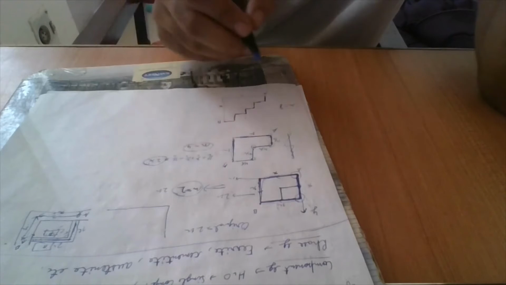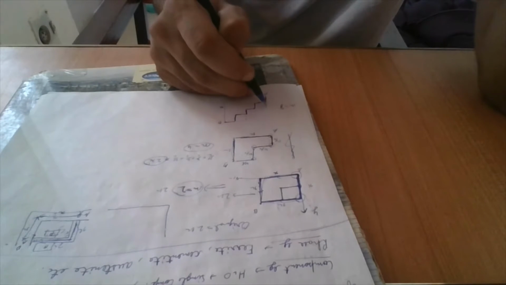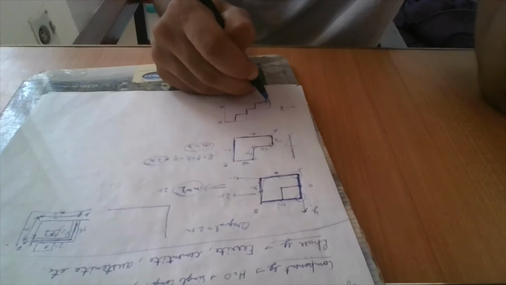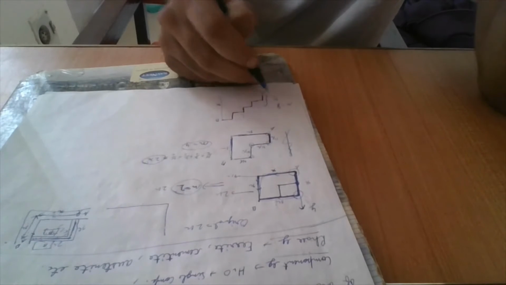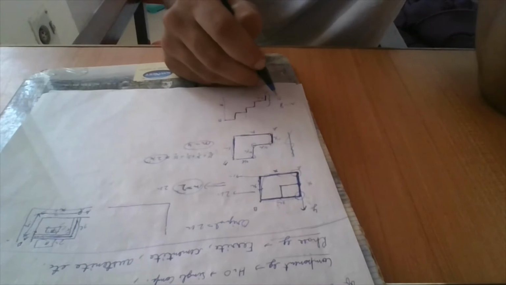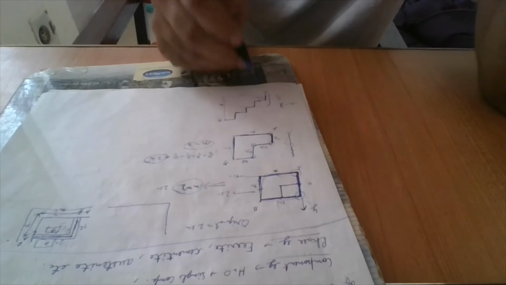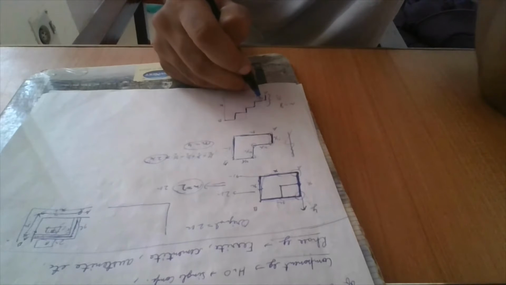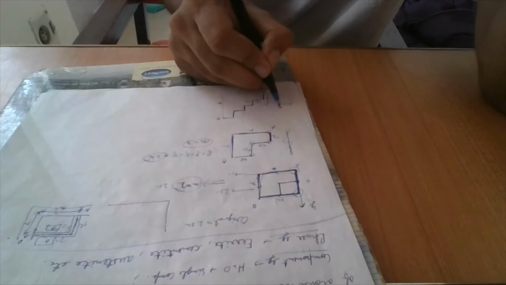Now let's calculate. This particular one was x by 2, and this is x by 4. We divided x by 2 even in two halves, so this comes out to be x by 4, and this all will be equal to x by 4. I'm not going to write it all. So there would be 8 total paths, each of x by 4.